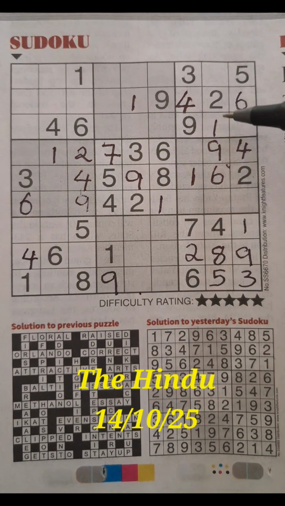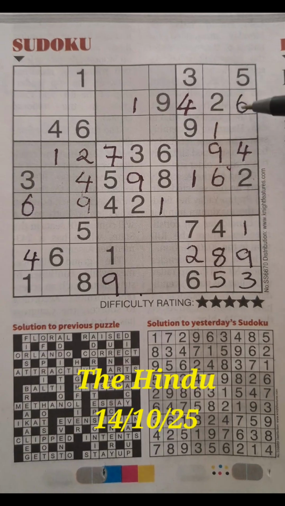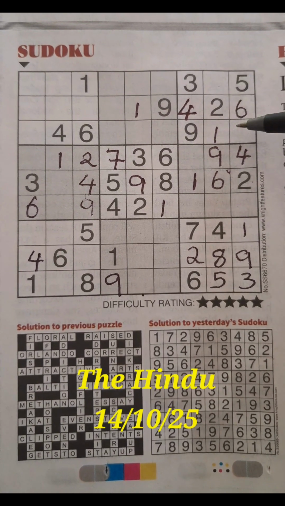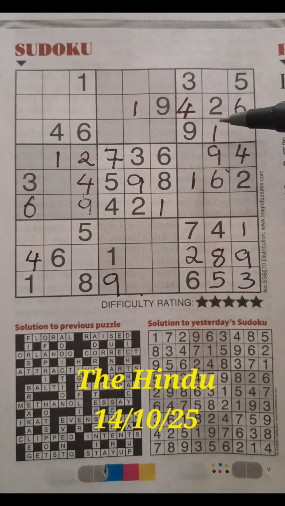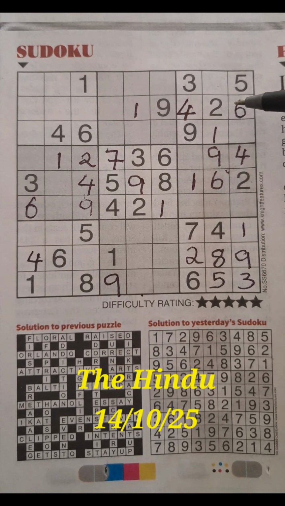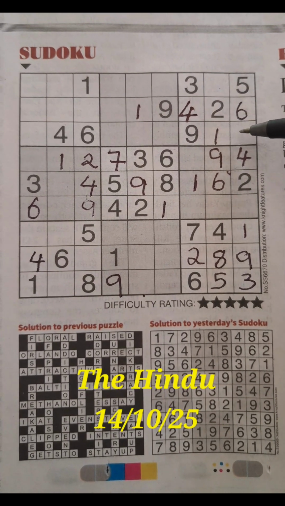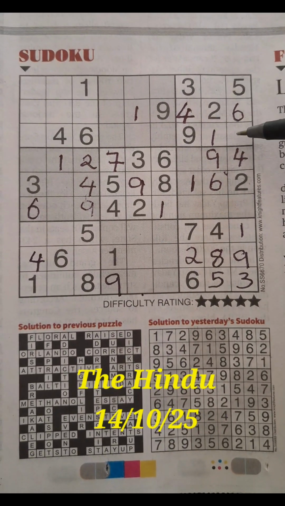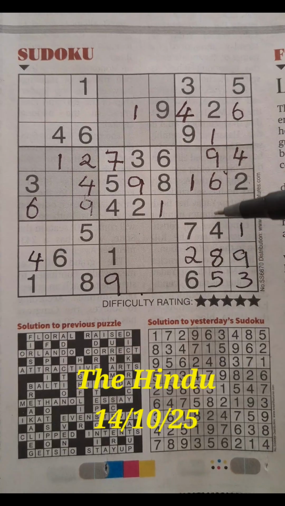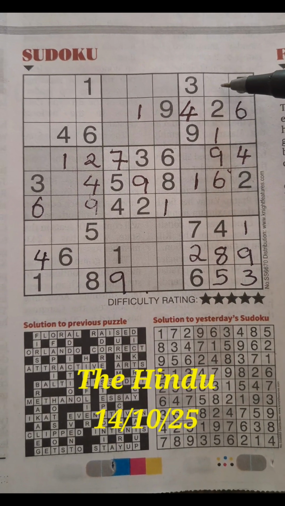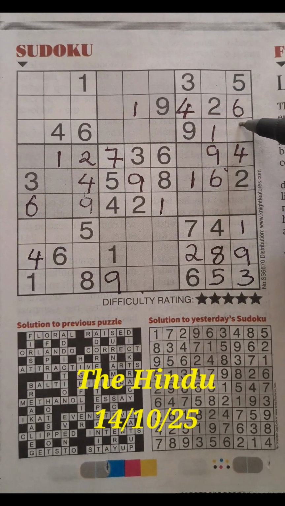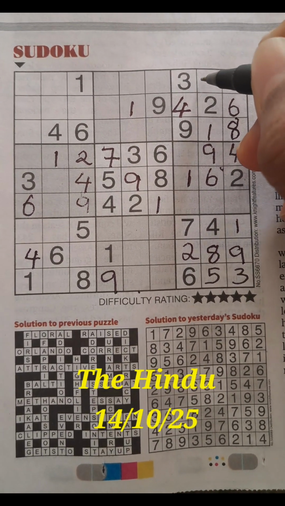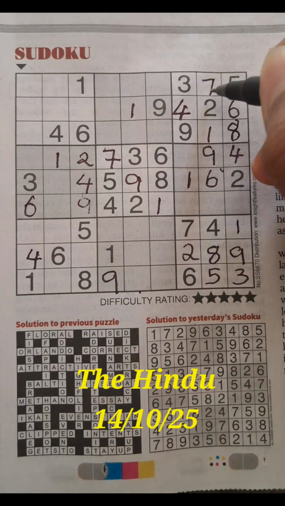Now if we look at this box, we just have two boxes that have been left without numbers. So we just have to identify which are the missing numbers. 1, 2, 3, 4, 5, 6 we have. So 7 and 8 are the missing numbers. Since we have 8 in this column, we cannot write 8 over here. So 8 will find its place over here. The only left out number is 7, which will find its place over here.